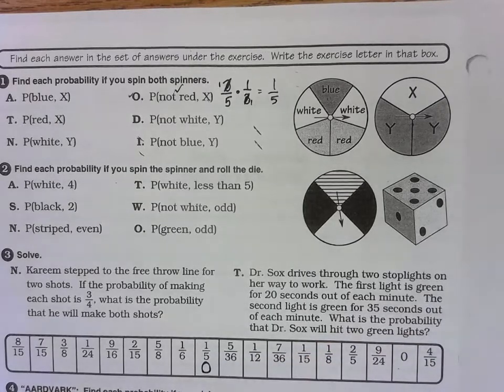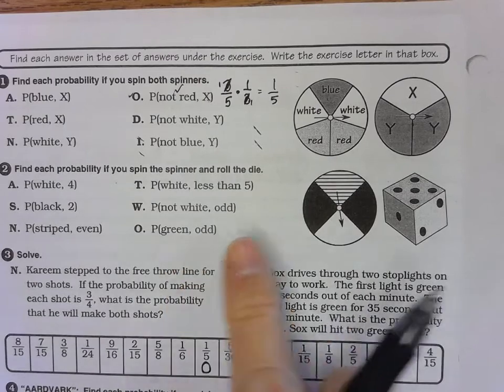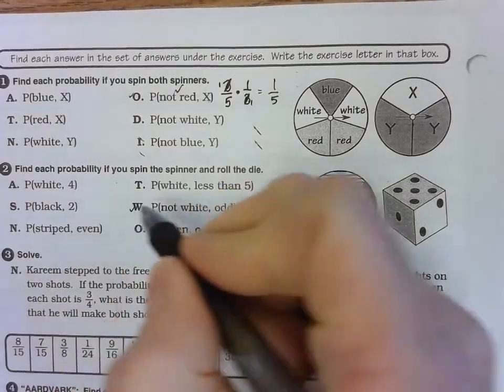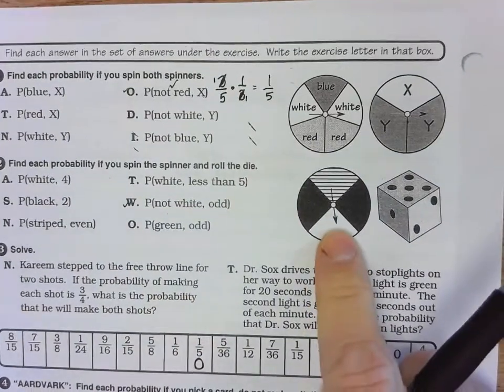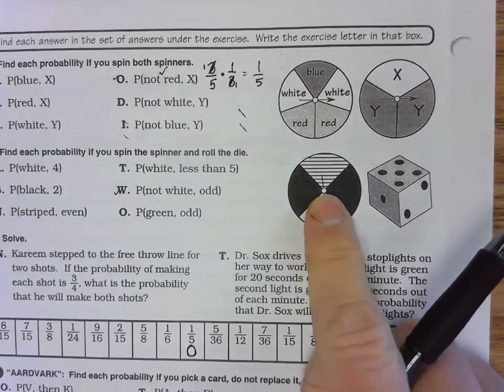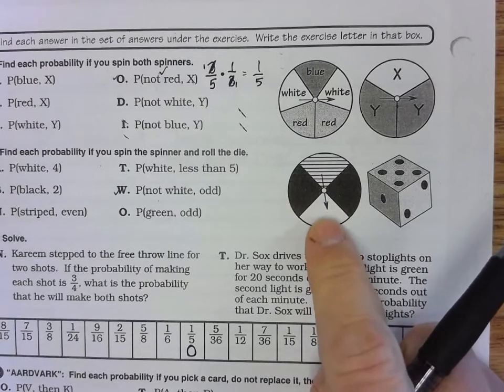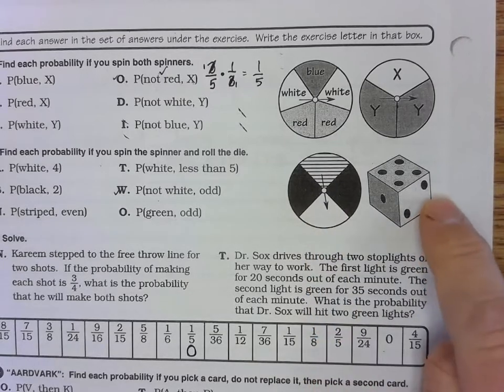Now I'm also going to come down here and do one of these. Let's do W right here. We'll do not white and odd. You can see there is a spinner here, and it is independent. The results you get on the spinner are independent of what you roll on the number cube.